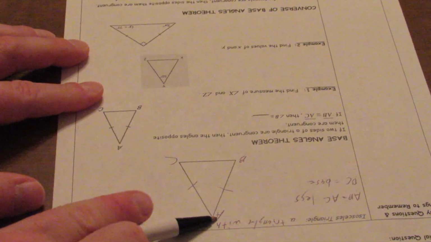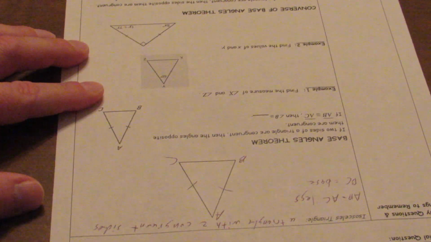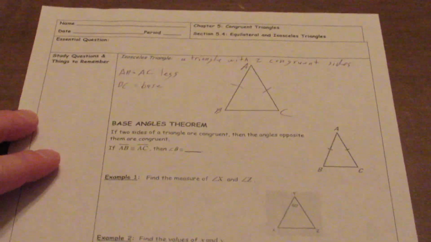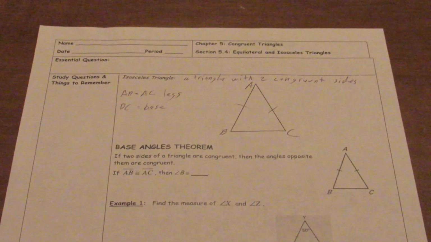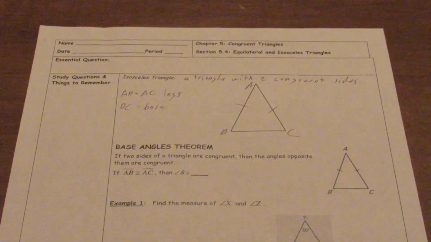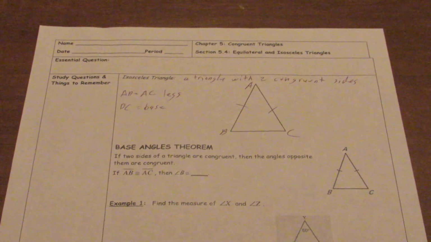Okay, if we turn this upside down, and that's how I gave it to you, A is at the bottom, BC is still the base. So base does not mean bottom when we're talking about a triangle. Sometimes it's what the height hits. In an isosceles triangle, it's the side that is not a leg.